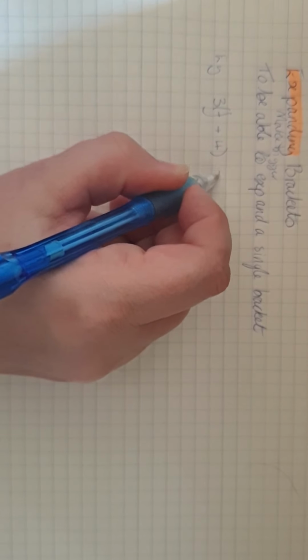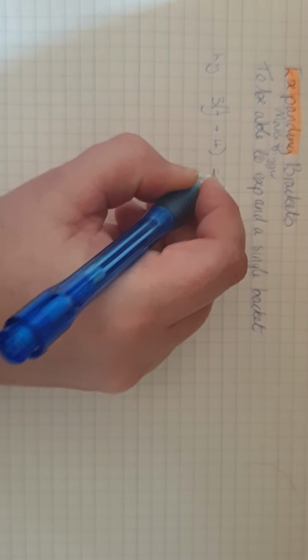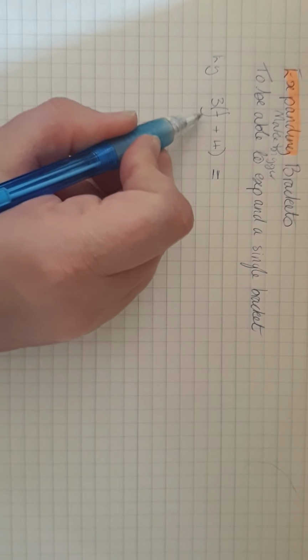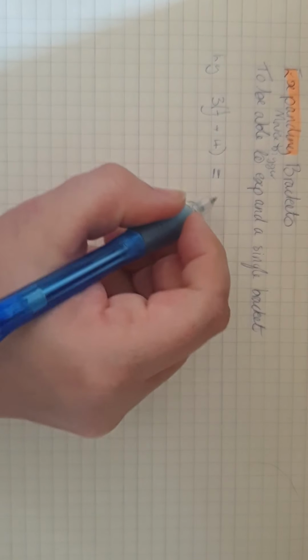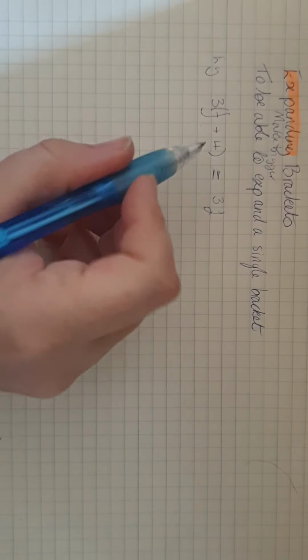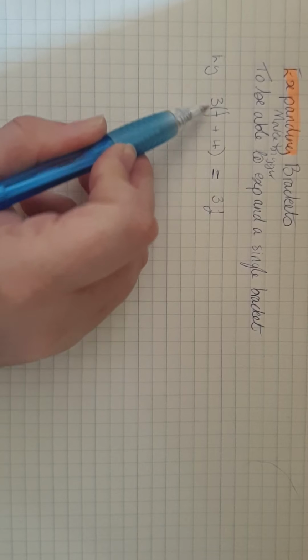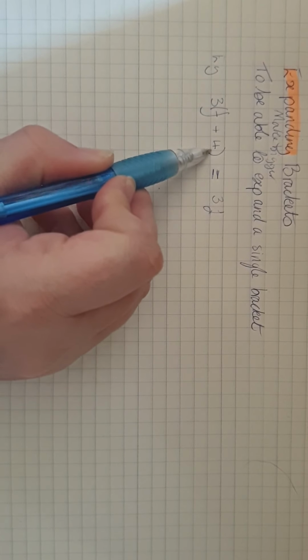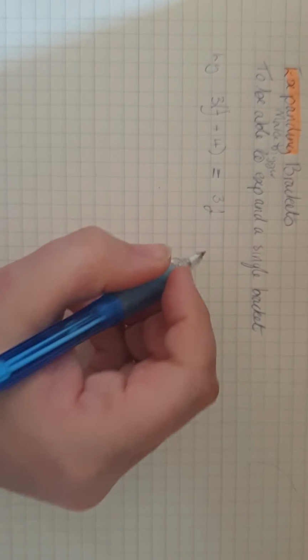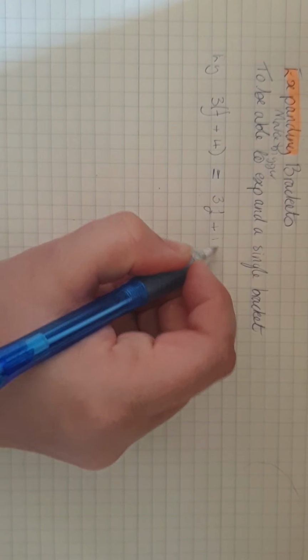So we'll start off with taking the 3 and the f. 3 multiplied by f we write as 3f. We then need to think about the plus 4. 3 times plus 4 is plus 12.